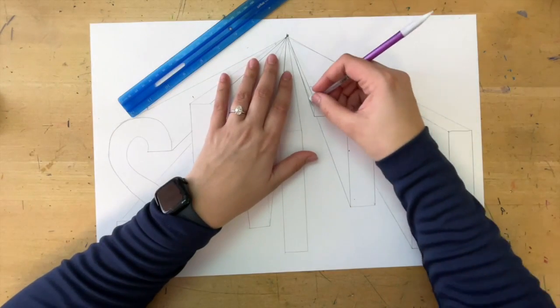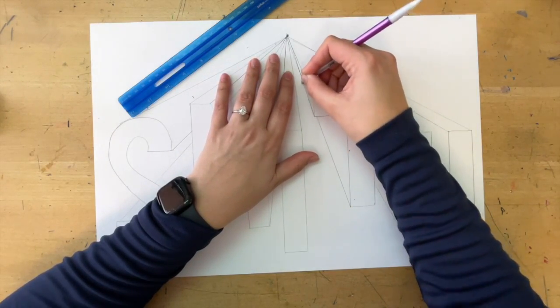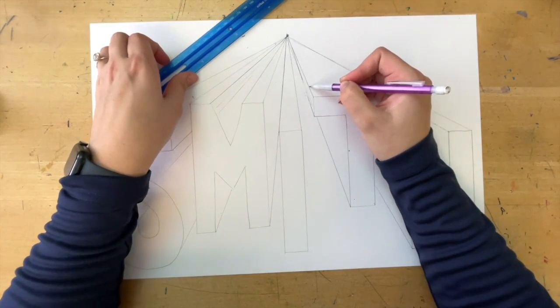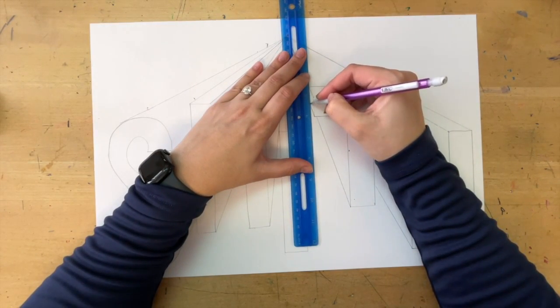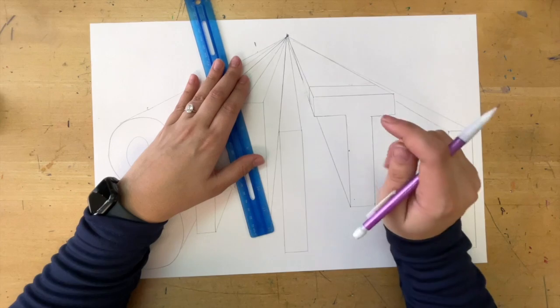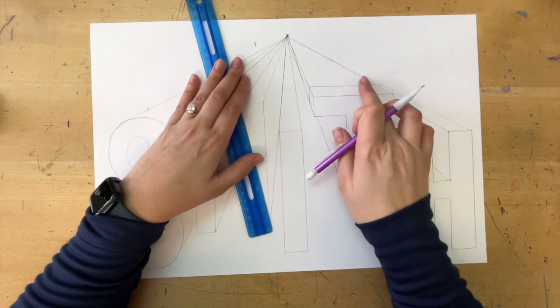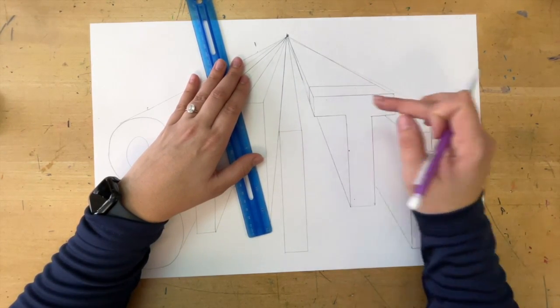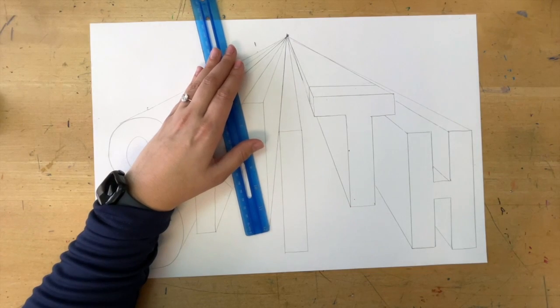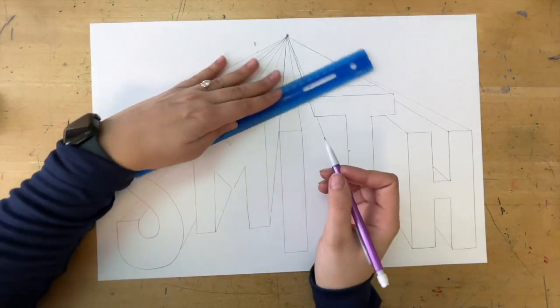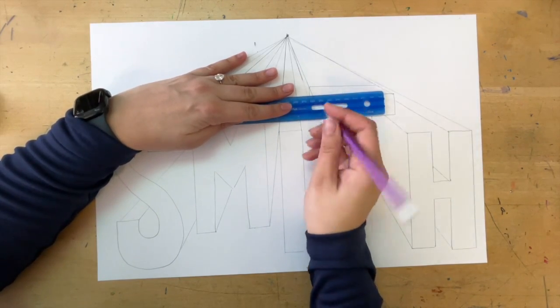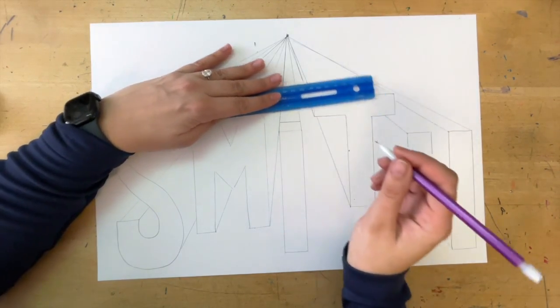To do this one over here, we wanna make sure it's the same thing but parallel, but connecting from this edge that we just drew all the way down. So like that. So it'll be the same width. Parallel, parallel, parallel, parallel. And you're gonna continue around your letters and just continue to do that. So on my I, same thing. I'm gonna draw a parallel line.